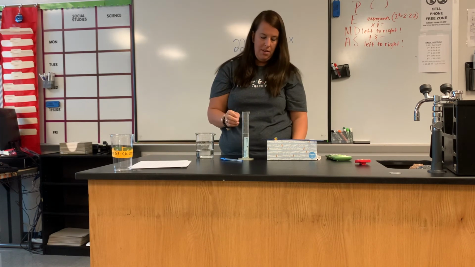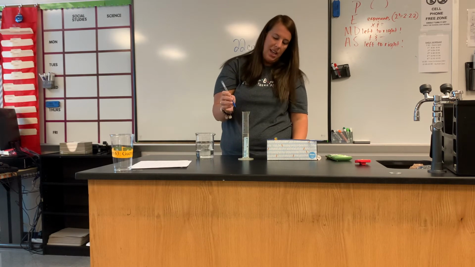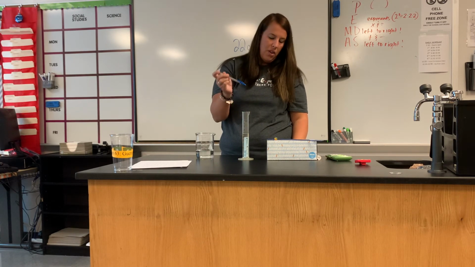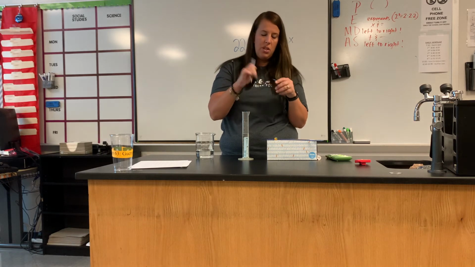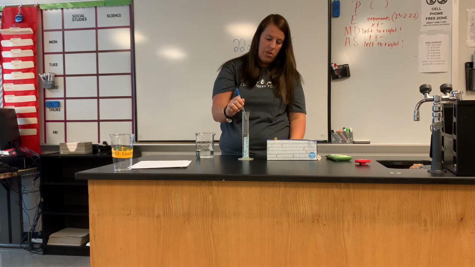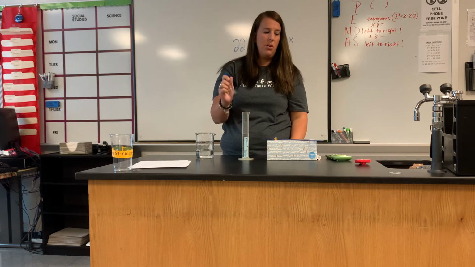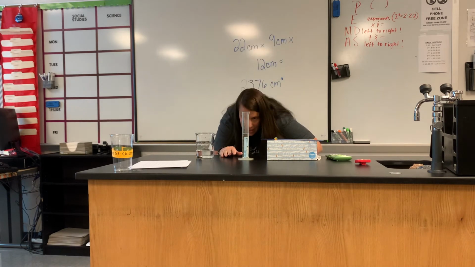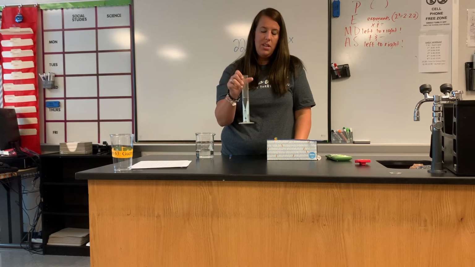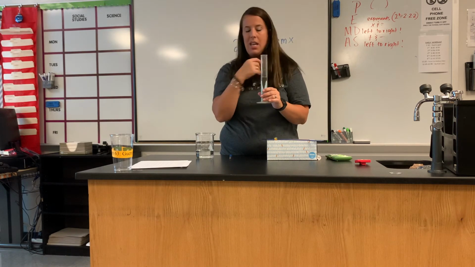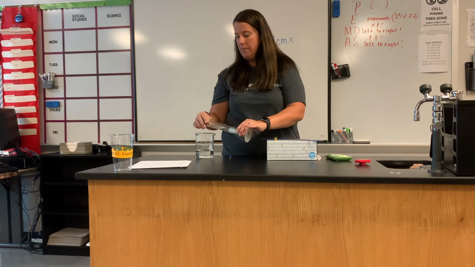So I would drop it in, and it actually sinks. If it didn't sink, then I would just use the tip of a pencil, which actually works the best, and push it down so that it's below the water surface. And this went up to 68. So I started at 60, so 68 minus 60 equals 8. So the volume is 8 milliliters.